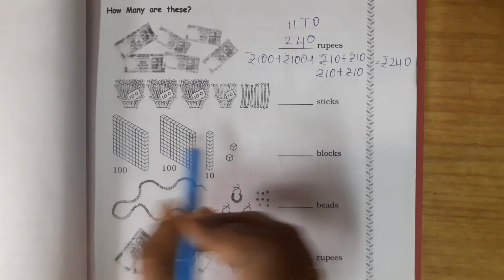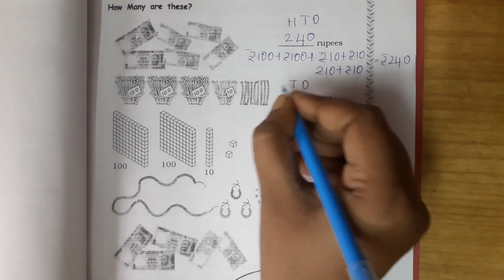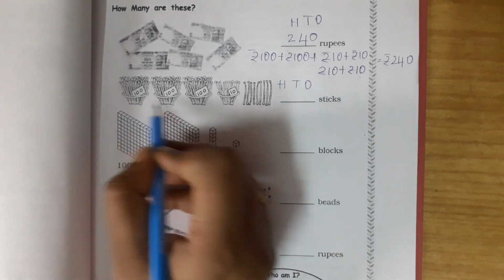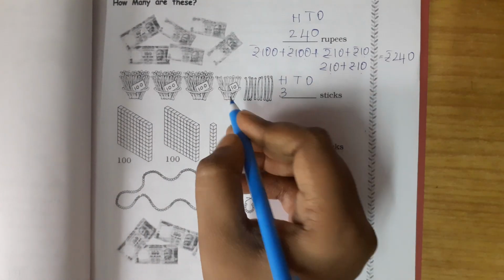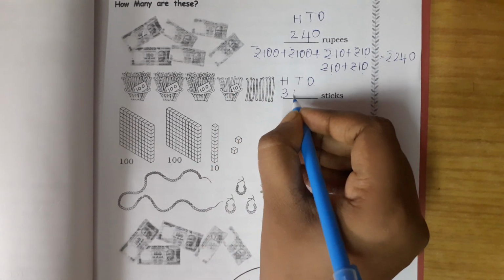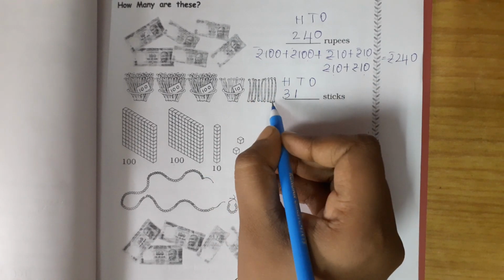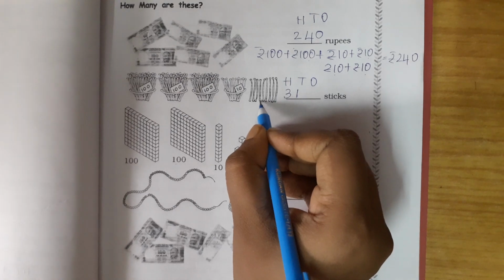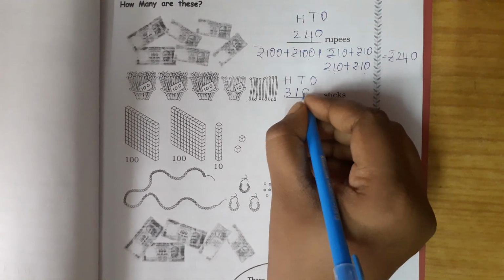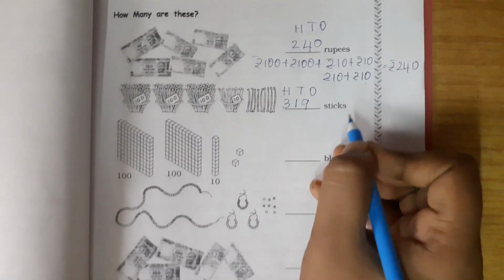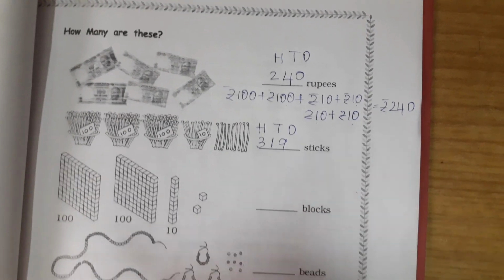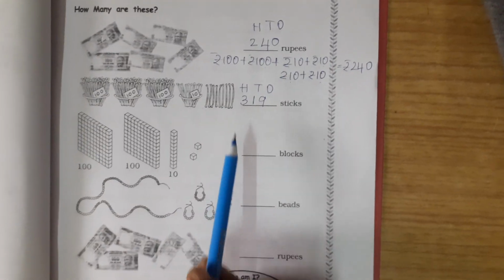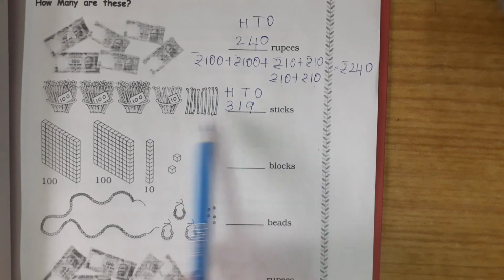Next, here you can write ones, tens, hundreds. So how many hundreds are there? 1, 2, 3. 3 hundreds are there. How many tens are there? 1 tens are there. How many loose items or ones are there? 1, 2, 3, 4, 5, 6, 7, 8, 9. So the answer is 319 sticks. 319 sticks. So you can write in this way also.